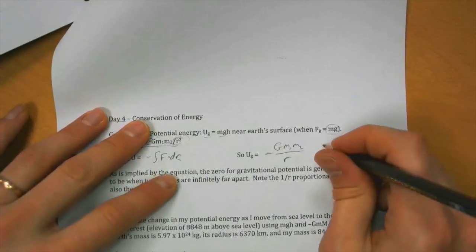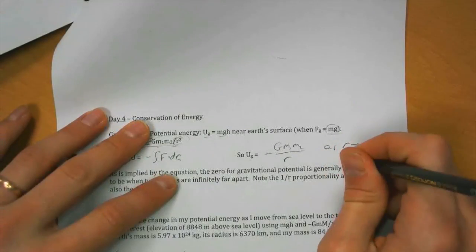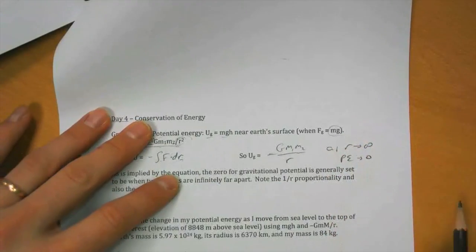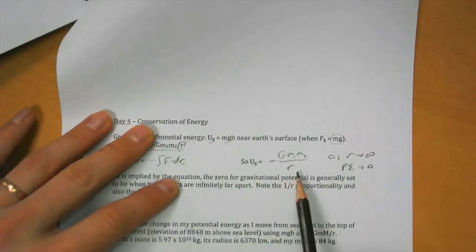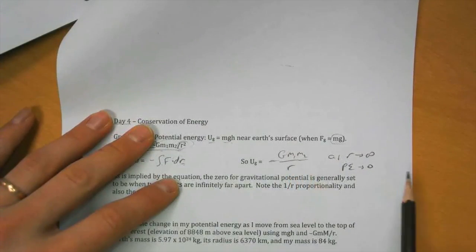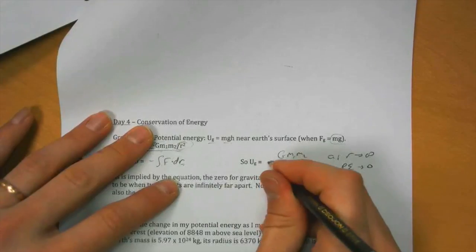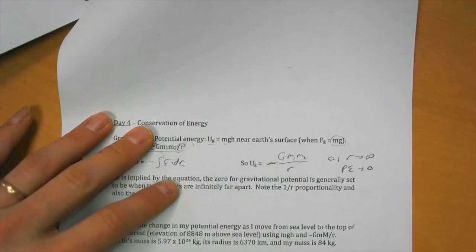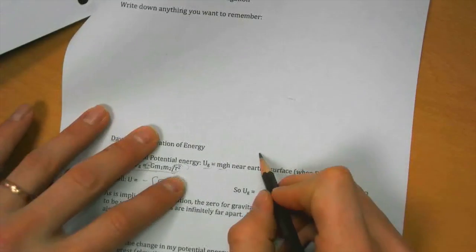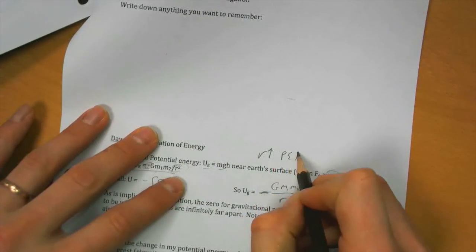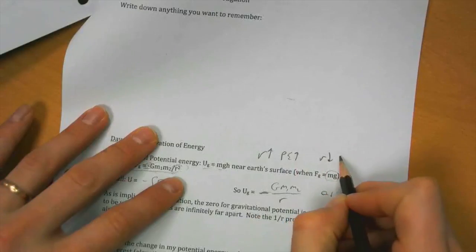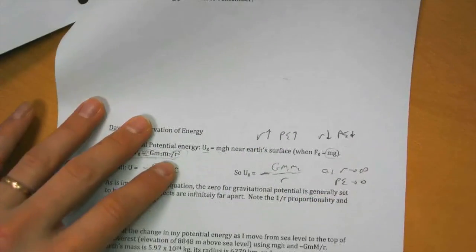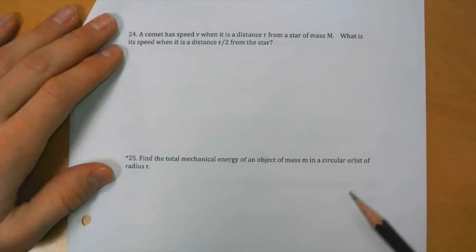As you can see, as r goes to infinity, potential energy goes to 0. But because it's 1 over r, you think, oh, well, as r gets bigger, potential energy is getting smaller, but it's becoming a smaller negative, which means potential energy increases. As r increases, potential energy increases, and vice versa. As r decreases, potential energy decreases. So don't let that negative fool you. It can be tricky because it's a negative 1 over r.